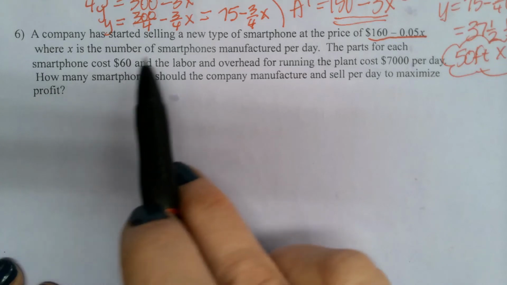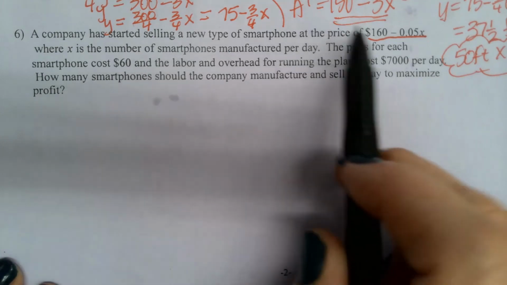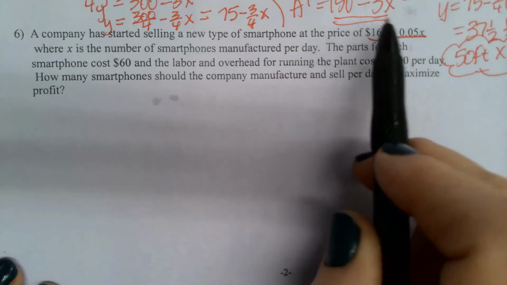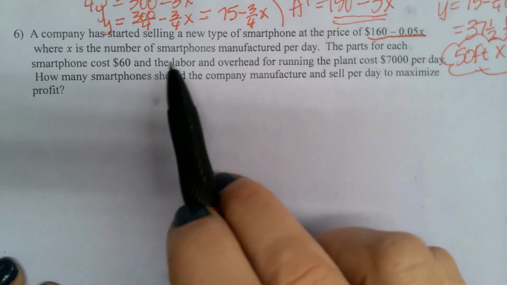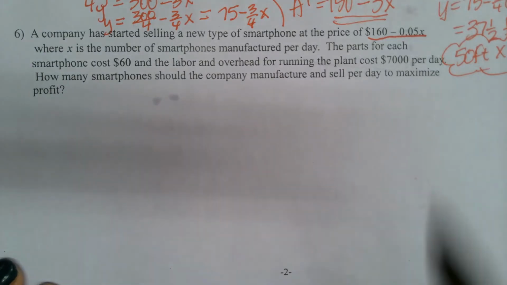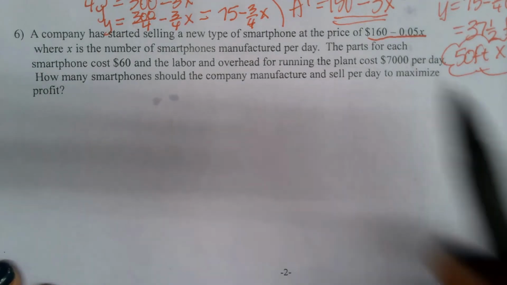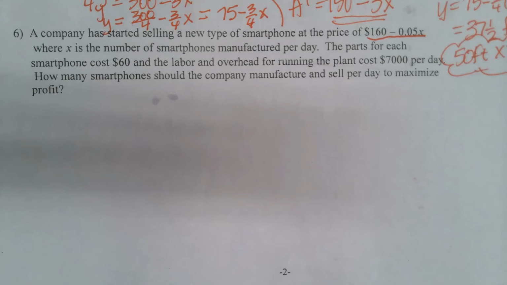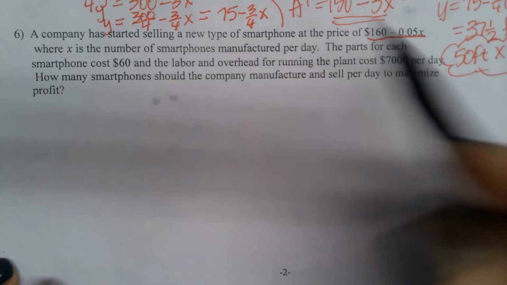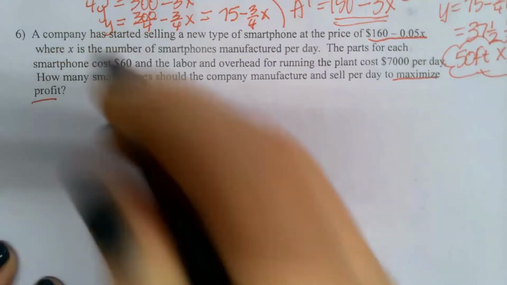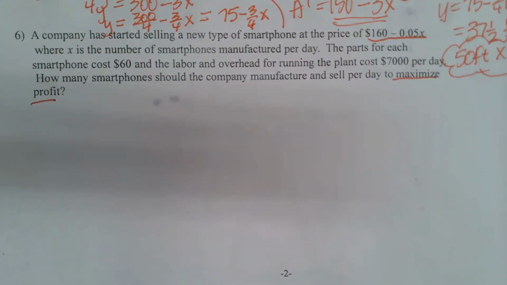That means the company's going to pay $60 just to produce this, and then they're going to sell it for this cost to you. And then the labor and overhead for running the plant costs $7,000 per day, and we need to figure out how many smartphones the company should manufacture and sell per day so that we can get a maximum profit. Again, we're trying to maximize the situation.